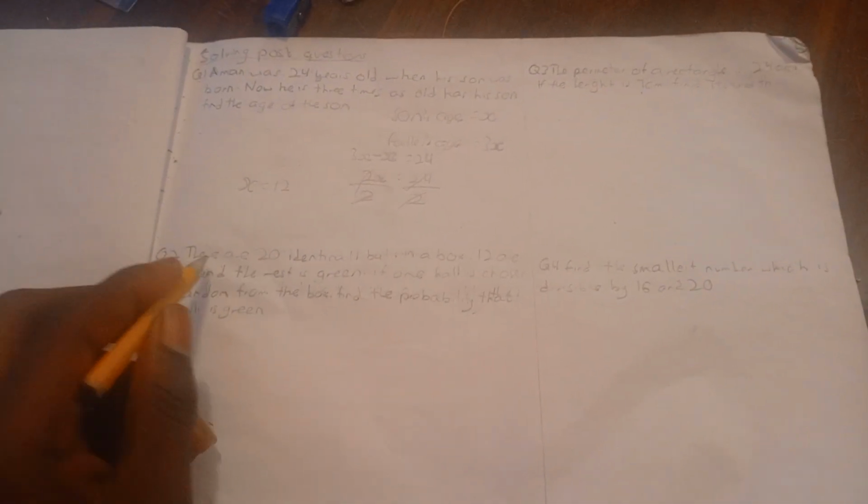Let's move on to the second one. There are 20 identical balls in a box. 12 are blue and the rest is green. If one ball is chosen at random from the box, find the probability that the ball is green. There are 20 identical balls in a box. So the total number of balls in the box is 20.